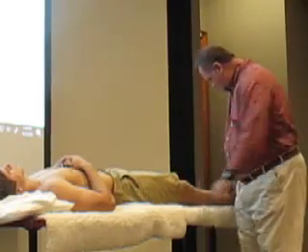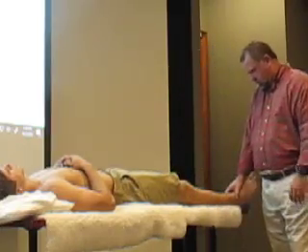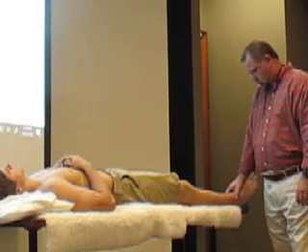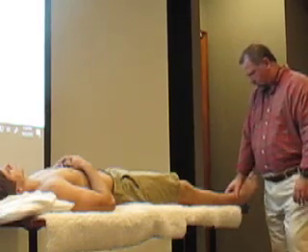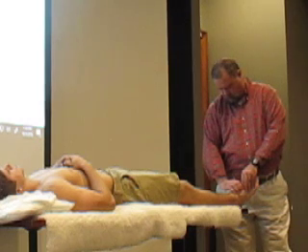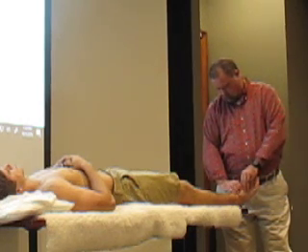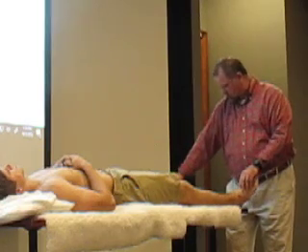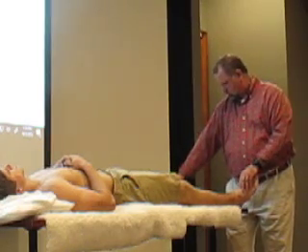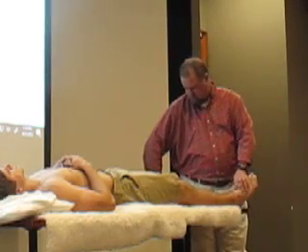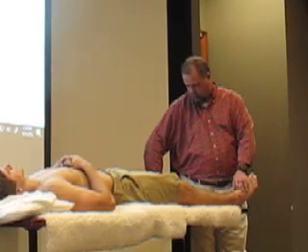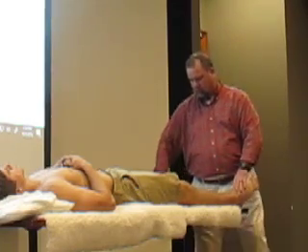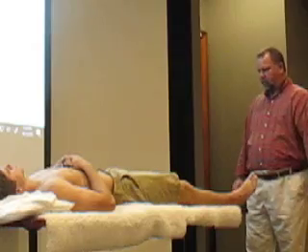Okay. The posterior tibial. Those are very good. Dorsalis pedis, and again we'll do that. Okay, and I do feel all of those, and they feel normal.